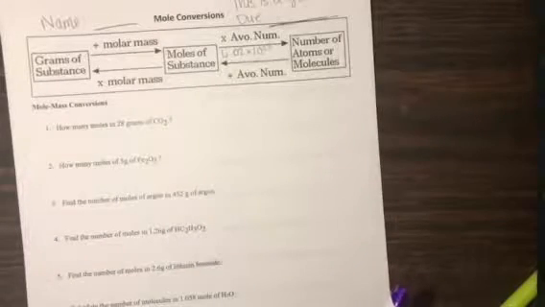So if you like this chart better, you can always write this chart down on your notes worksheet that you're going to be allowed to use. Okay? Let me work some of these worksheets after, and you can find some time to write it down on your note sheet. So number 1, how many moles in 28 grams of CO2?